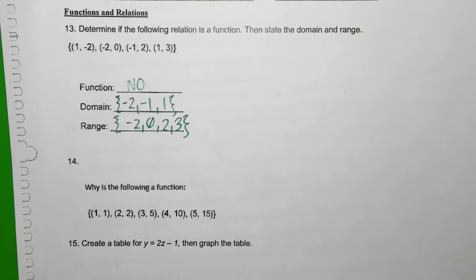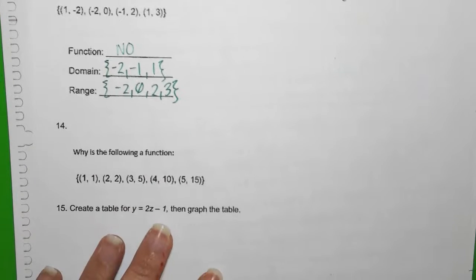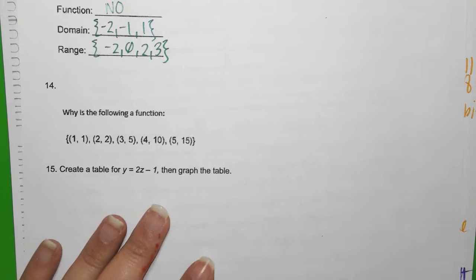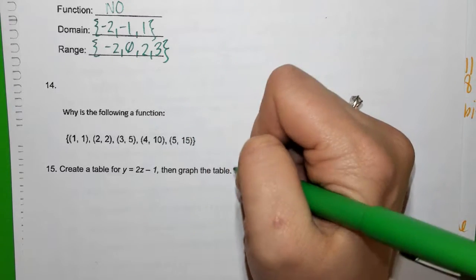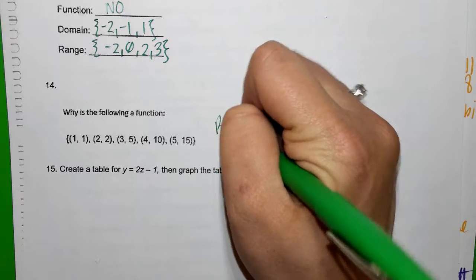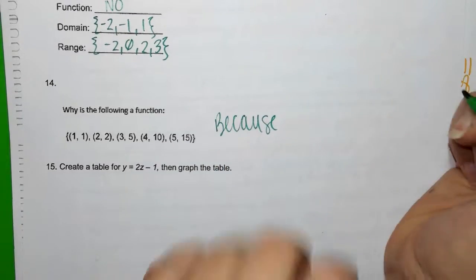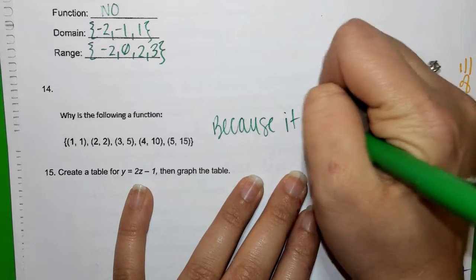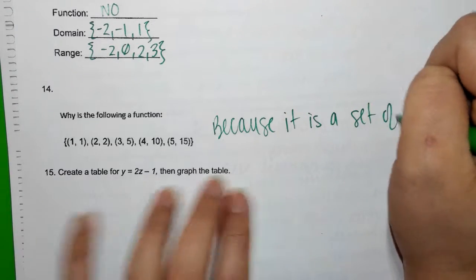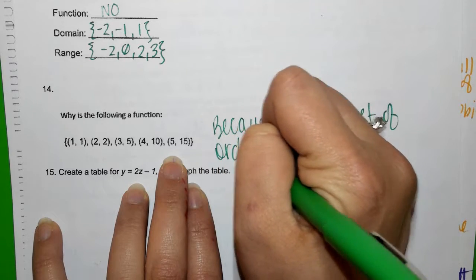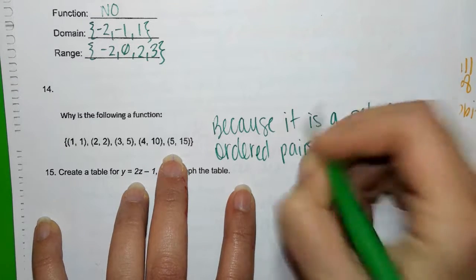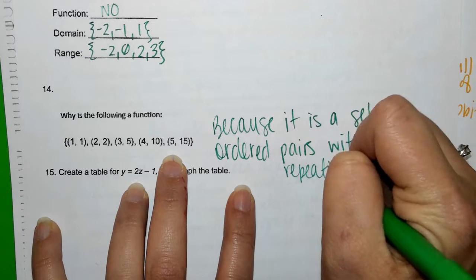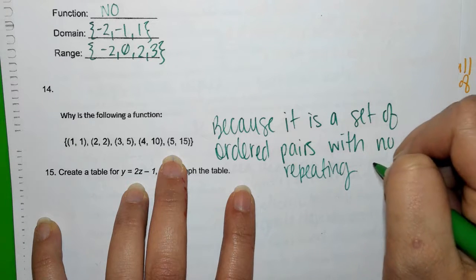Are you sure? Because it says, why is the following a function? So why is it a function? Because no numbers repeat. No, which numbers repeat? James? I wrote because it's a set of ordered pairs with no repeat. Take a point. Alright, so because it is a set of ordered pairs with no repeating X.